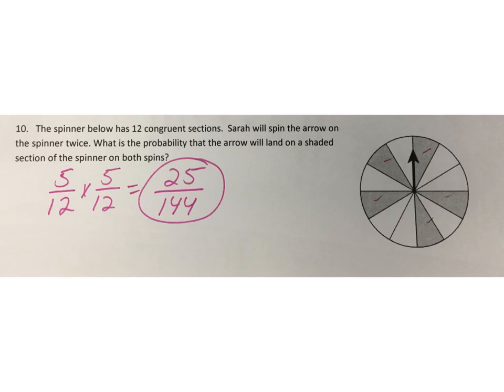Okay, the spinner, it tells you there's 12, and it says there's 5 that are shaded. So what's the probability of landing on both spins? So that means 2, meaning 2 fractions, 5/12 and 5/12, because this is the first spin, this is the second spin. Multiply straight across, and you have your answer. You cannot simplify it, so you are done.